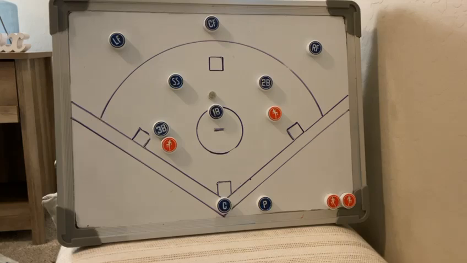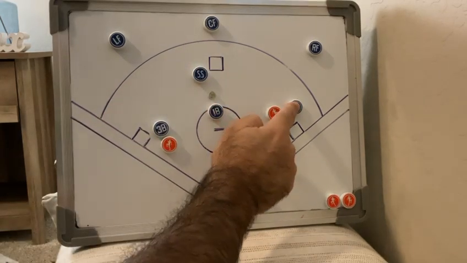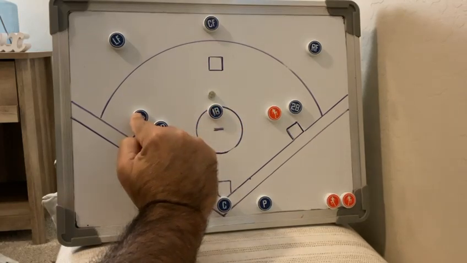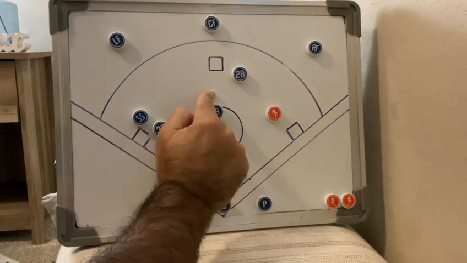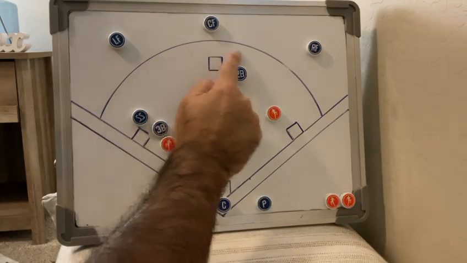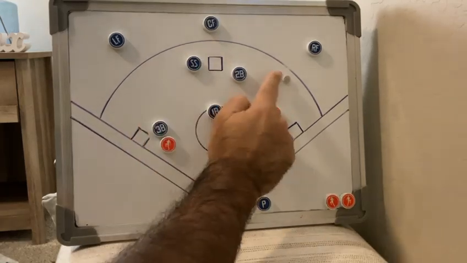So that's runner at second base, base hit to the outfield, anything to the left field side of the outfield, the third baseman's the cut, anything to center and right, the first baseman is the cut, and we just have to make sure that we have all bases covered. So shortstop, you cover third base when it's hit to left field, and you cover second base when it's hit to center field or right.